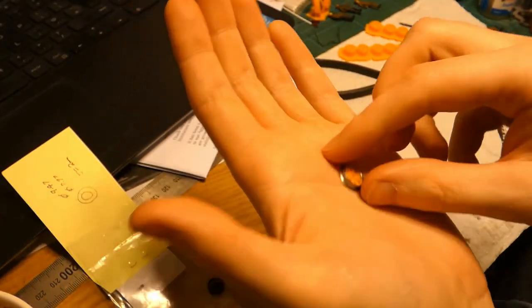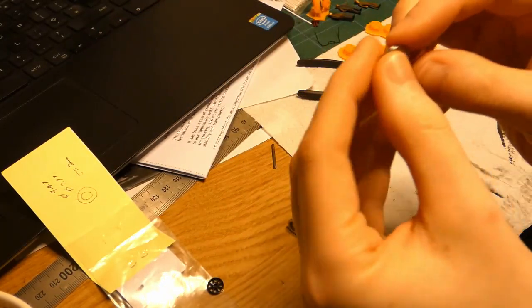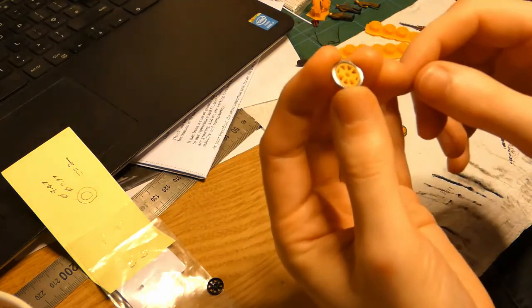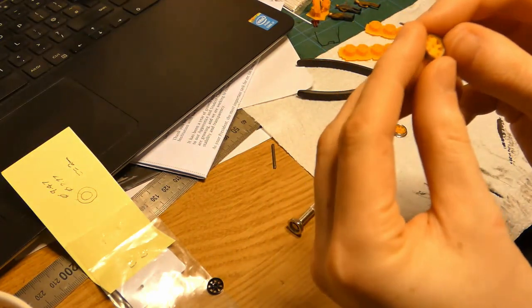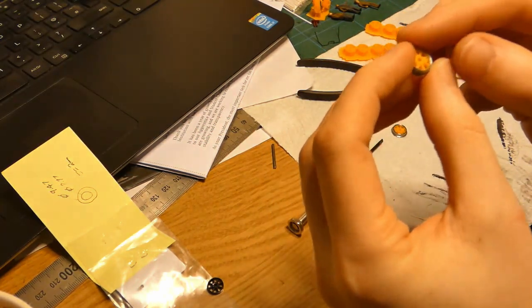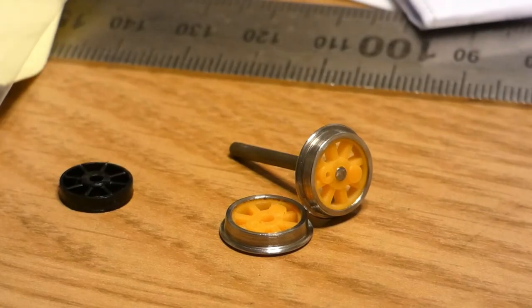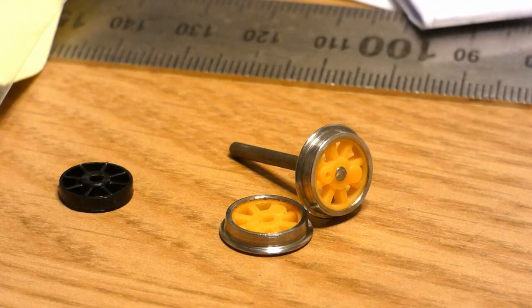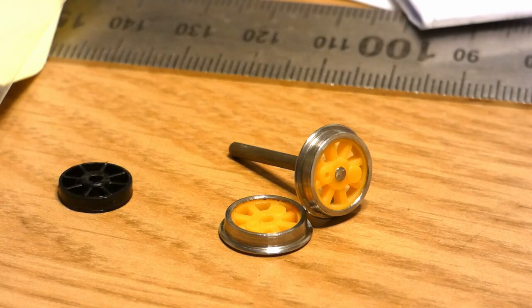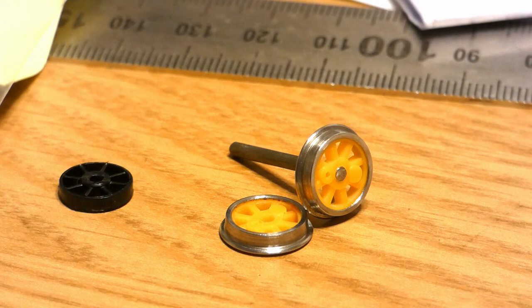So there we go, and I can scale this up to whatever I like. Measure the inside diameter of the tyre, change the dimension in the CAD, job done. So there we have it, one set of Manning Wardle wheels. If you do happen to need any Manning Wardle wheels in any size, do please get in touch, I might be able to run some up for you.